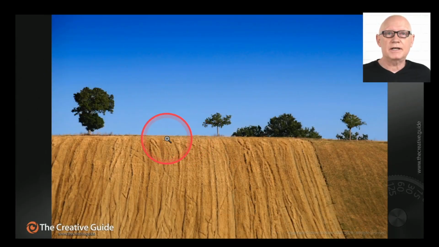So here we've got a hill on a bright sunny day and the horizon line is in the dead center. Now, the horizon line is indicated by where the sky meets the ground. So if you don't see the horizon off in the far distance, then it's where the trees meet the ground, where the buildings meet the ground, and so on. So here we are, dead center.